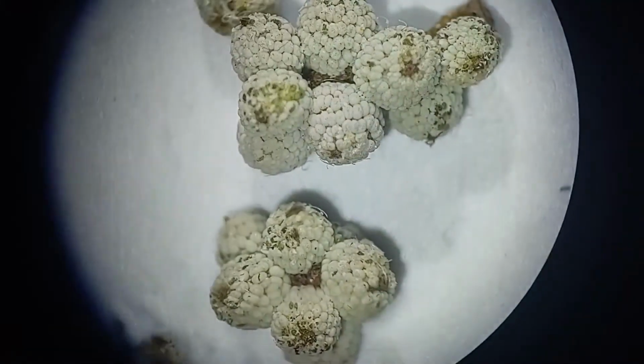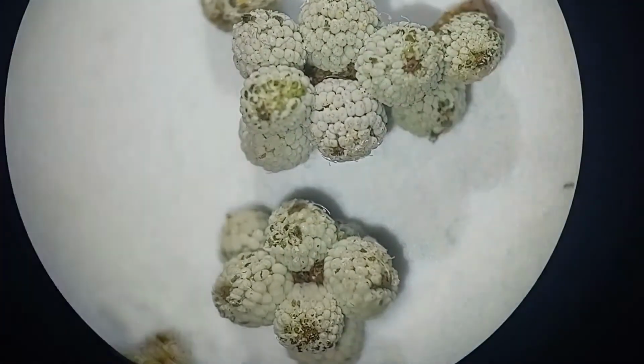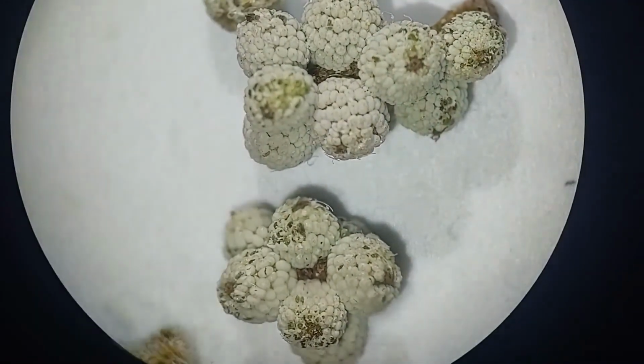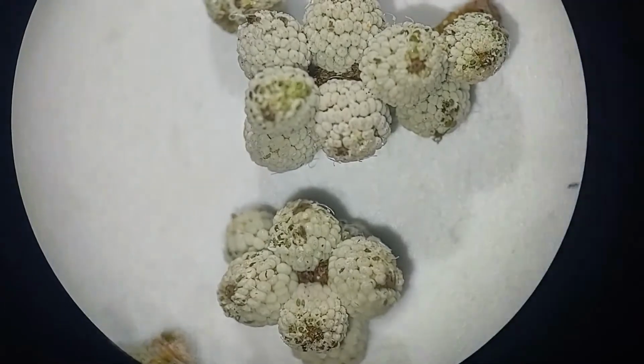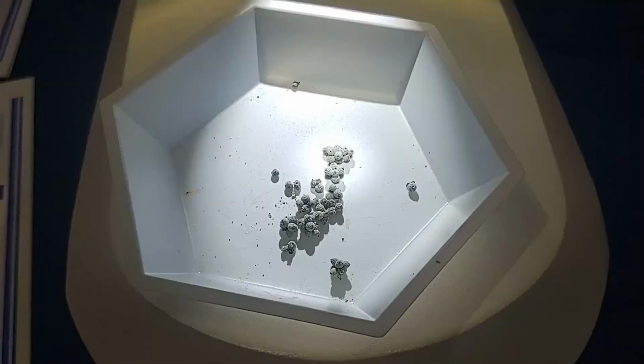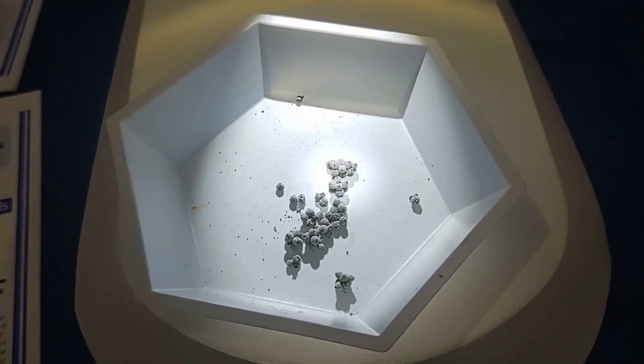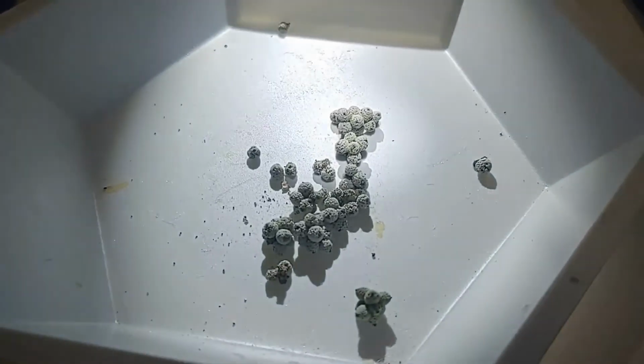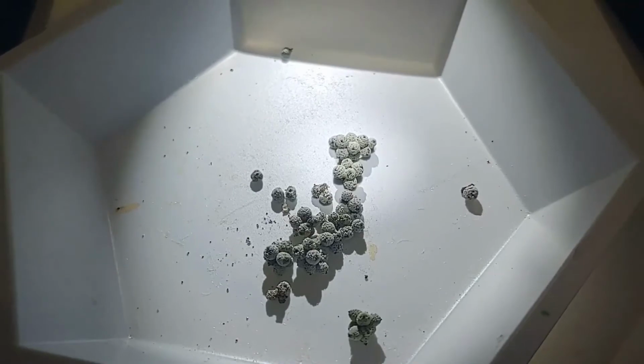A very shaky shot, but these are wax myrtle berries under a dissecting scope. You can see they are covered with balls of wax, and they're quite beautiful. That's what they look like before you magnify them. Not too impressive. But under the scope, they're adorable.